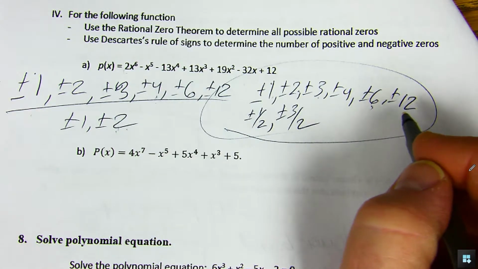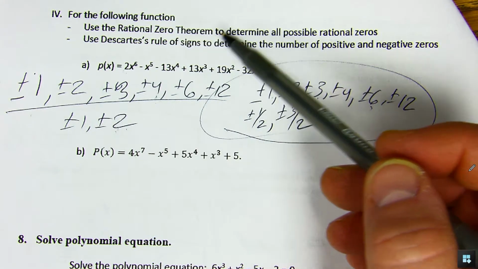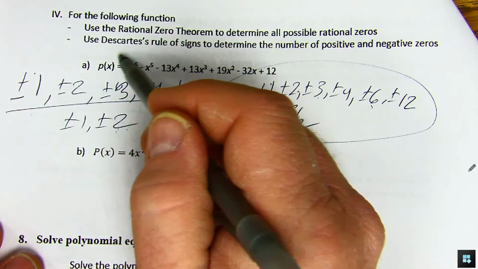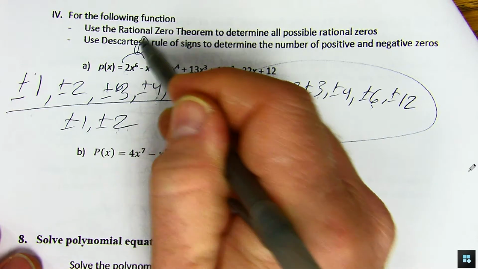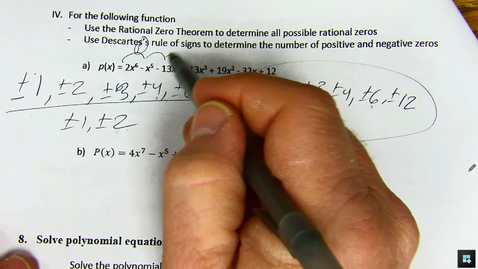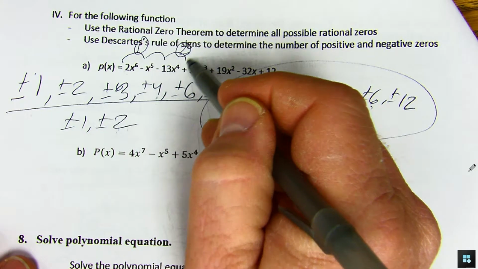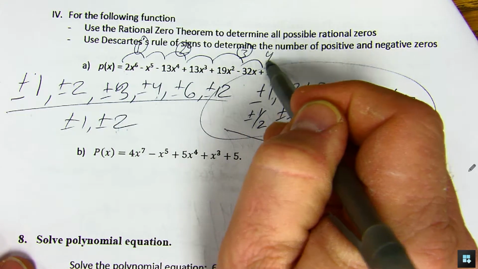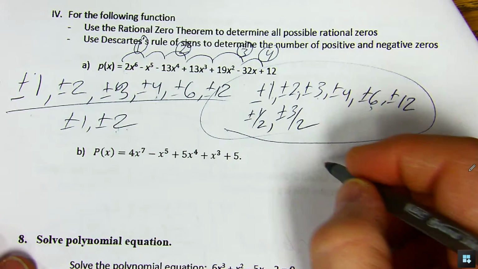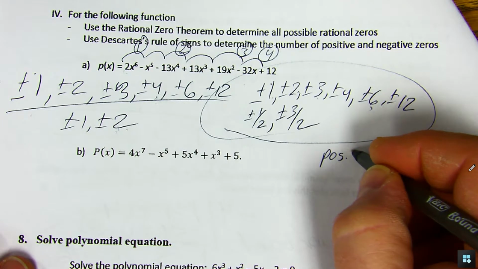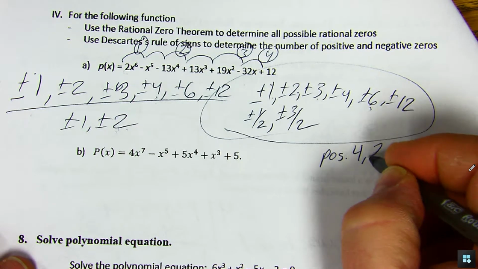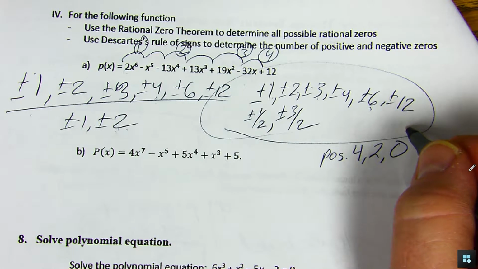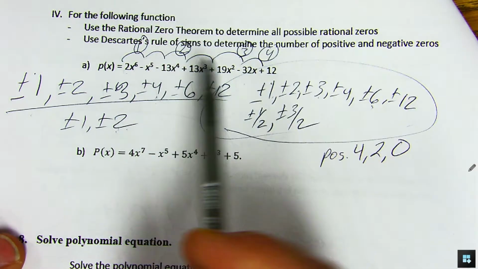Those are all the possibles. Now it says use Descartes' rule of signs to determine the number of positive and negative zeros. So again, I'm looking at sign changes. Positive to negative, there's 1. Negative to negative doesn't change. Negative to a positive, there's a second. Positive, positive doesn't change. Positive to negative, there's a third. Negative, positive, there's a fourth. So for positives, there could either be 4 or 2 or 0, because you go down by 2s.